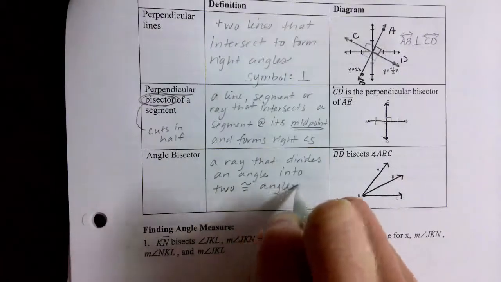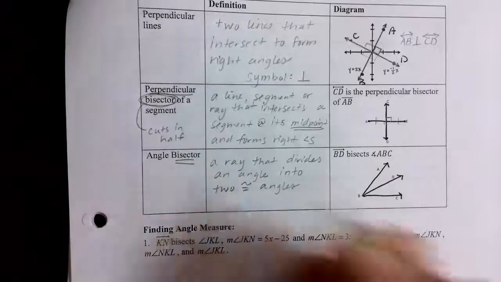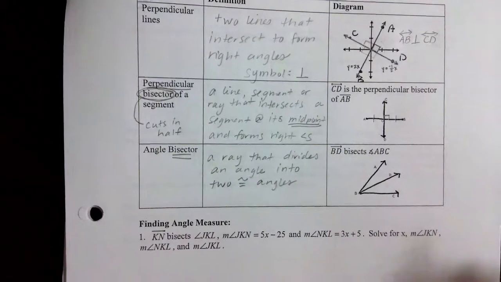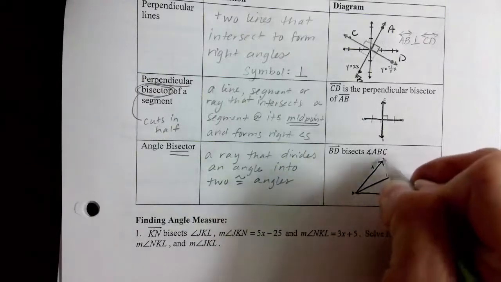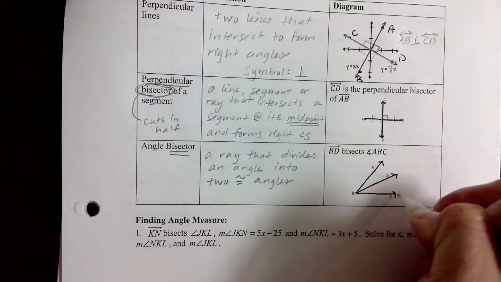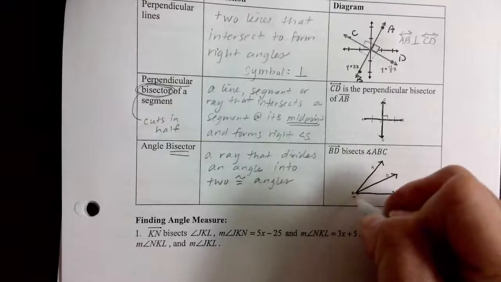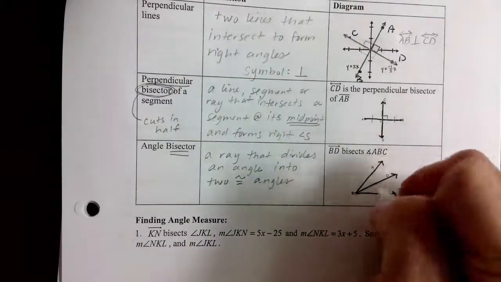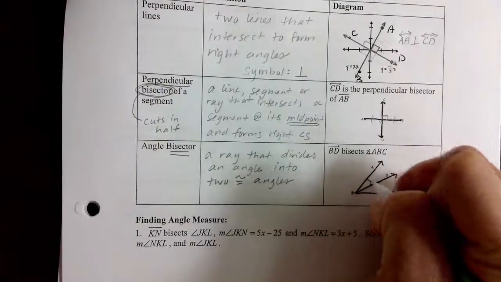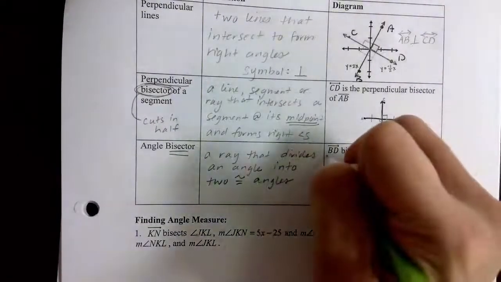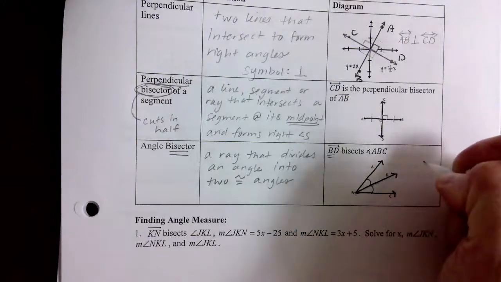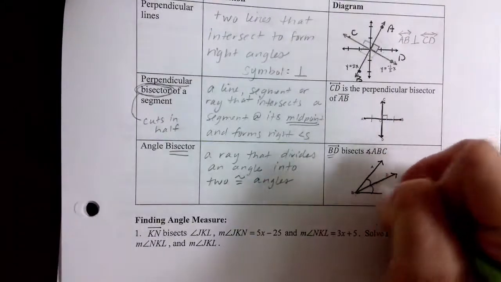Okay, so that term bisector again means it cuts it in half. On our diagram, it says this ray, BD, is bisecting angle ABC. Okay, so this angle is getting cut in half by BD. We mark congruent angles just using little arcs on our diagram. Okay, we could say that BD is the bisector. Other things we could state is that angle ABD is now congruent to angle DBC.